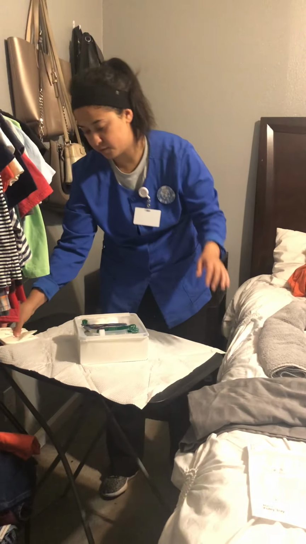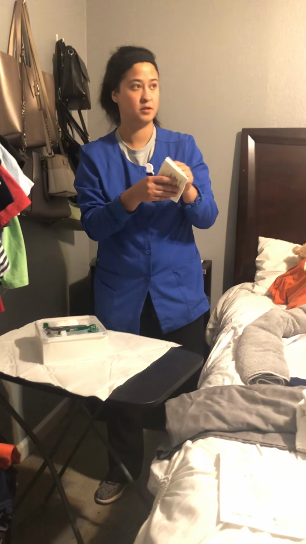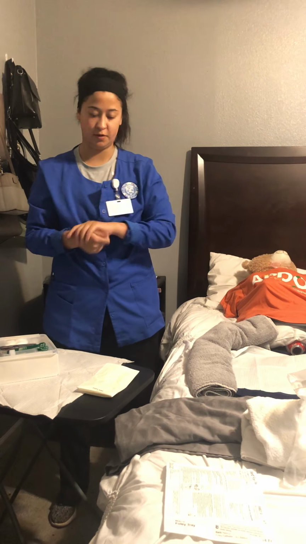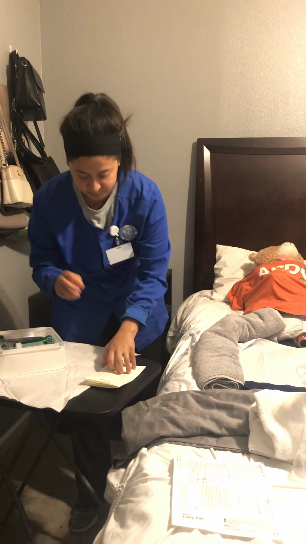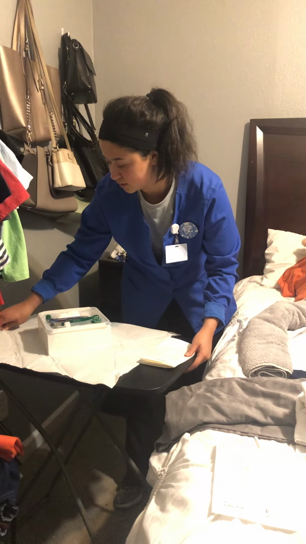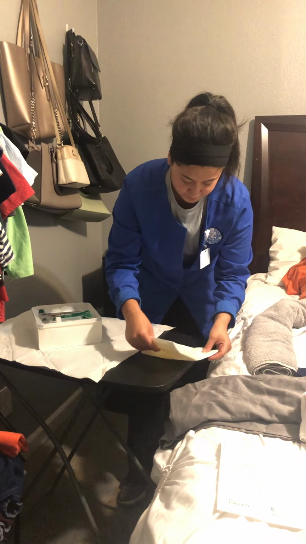Okay, I am now going to scoot this over a little bit. Get my sterile gloves ready. Oh, perform hand hygiene before I put my sterile gloves on. I don't have a lot of room, so let's see. Only touching 1 inch into the paper.